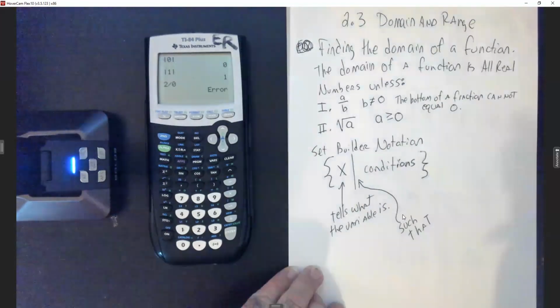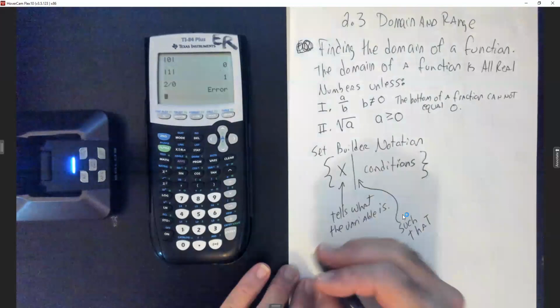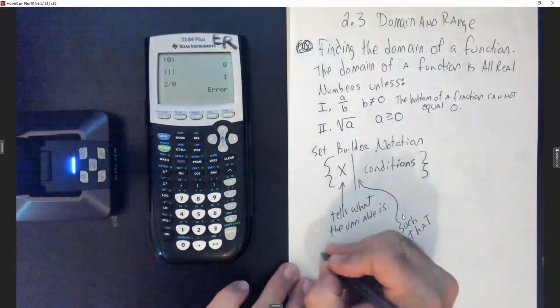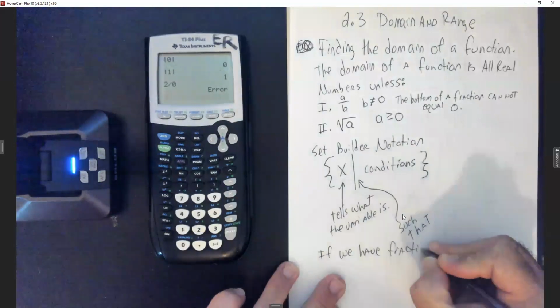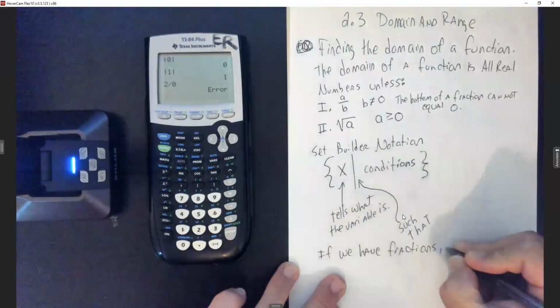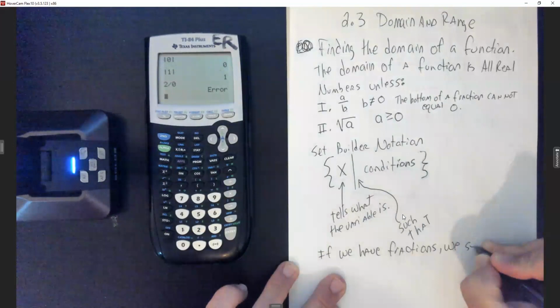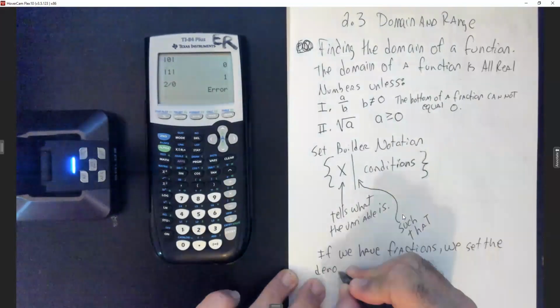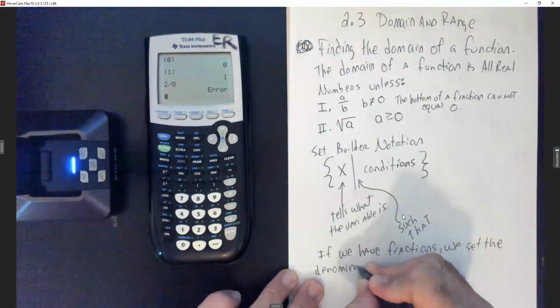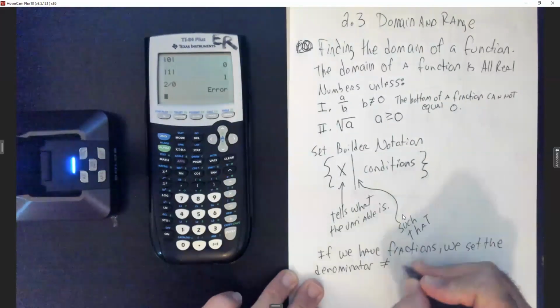So, here's the thing. If we have fractions, we set the denominator not equal to 0, and solve.